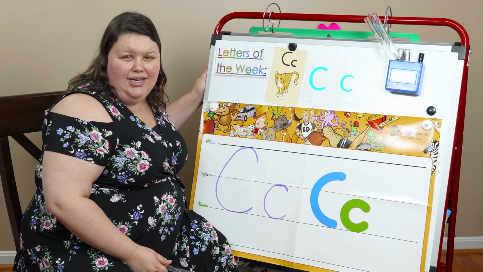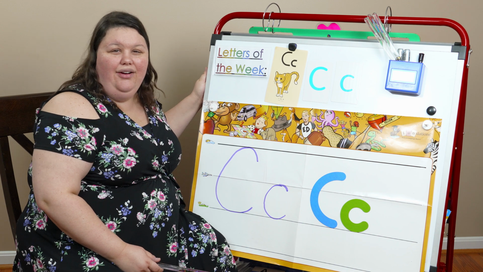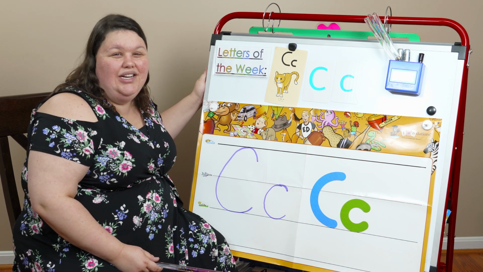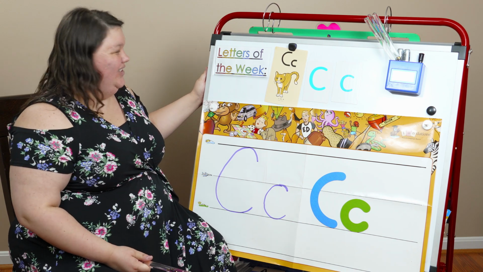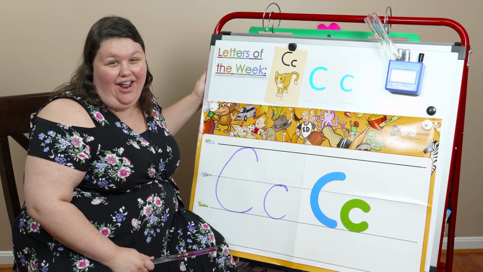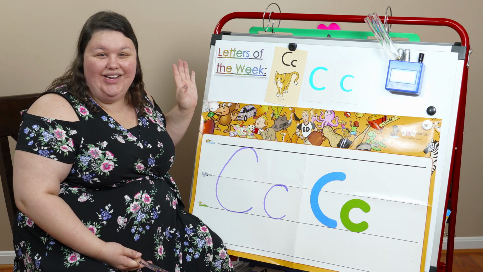C is a consonant, a letter in the alphabet. K, K, K, K. You got it. Just like the song from Have Fun Teaching. We love that artist, don't we? Have Fun Teaching has tons of songs for us to sing.